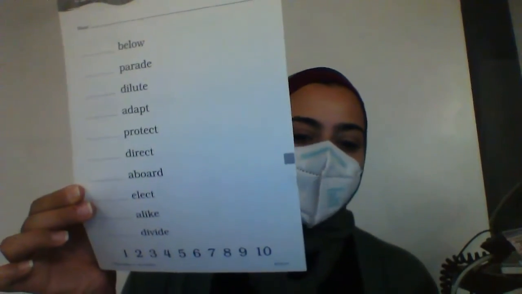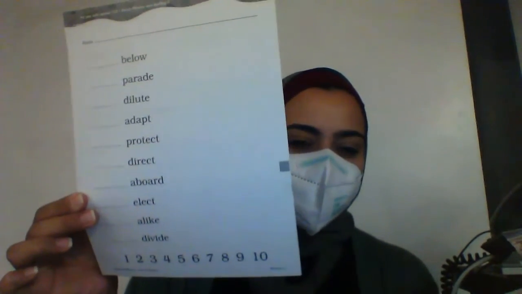All right, we're going to start today by putting these words in ABC order. On our activity sheet 113, we have about 10 words. We're going to put these words in ABC order. So we have numbers on the bottom. Instead of writing the words in the right order, we're going to put the correct number next to it, okay?